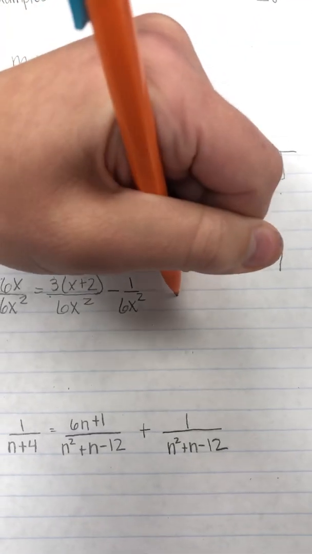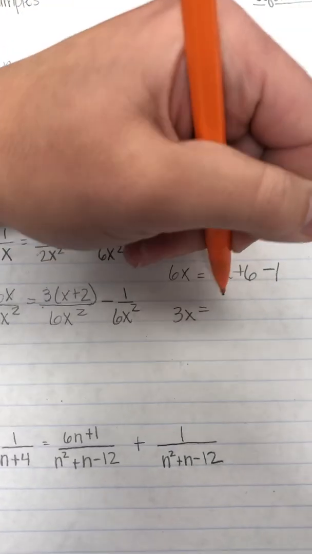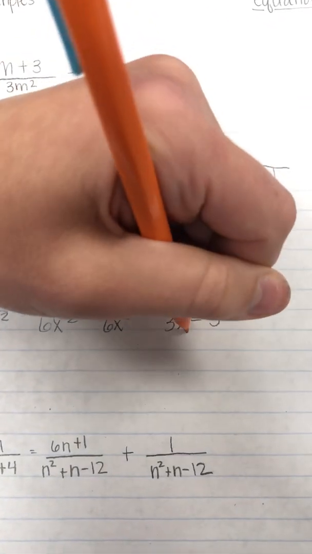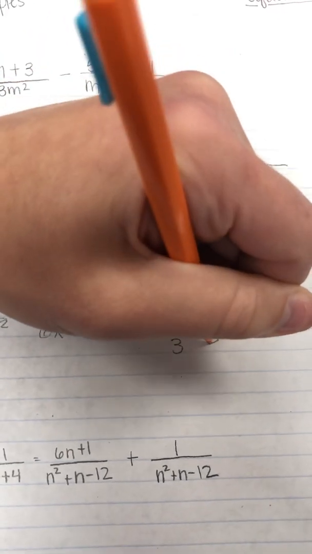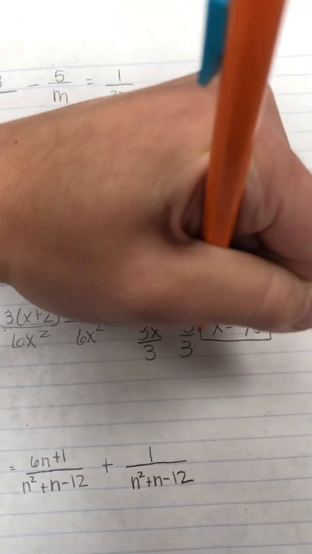I'm going to move that 3x over. That would be 3x is equal to 6 minus 1, which is 5, divide by 3. So my x would be 5/3.